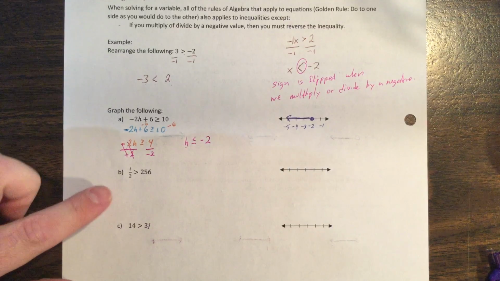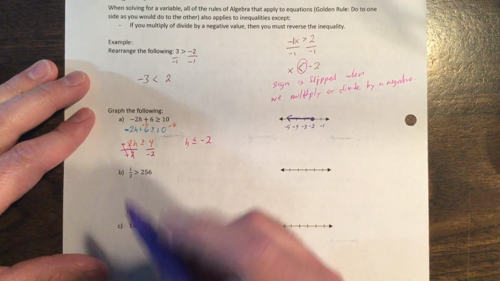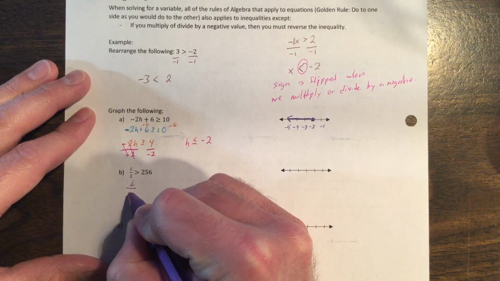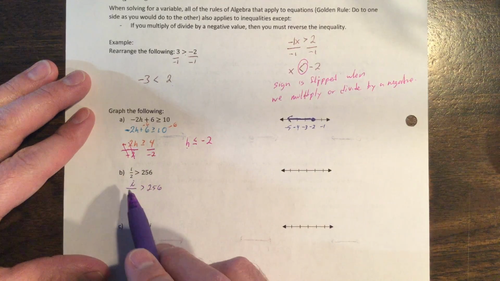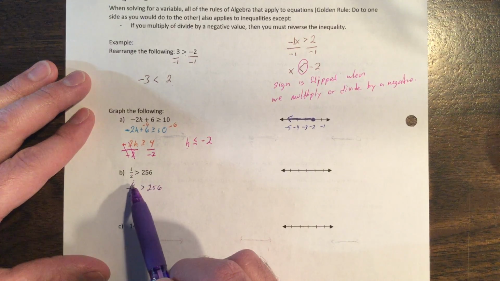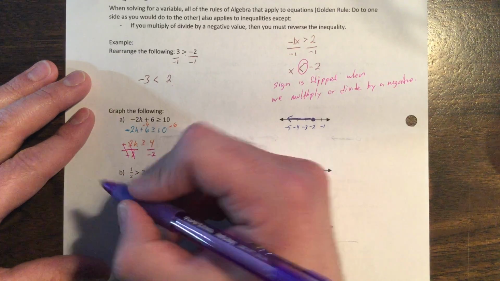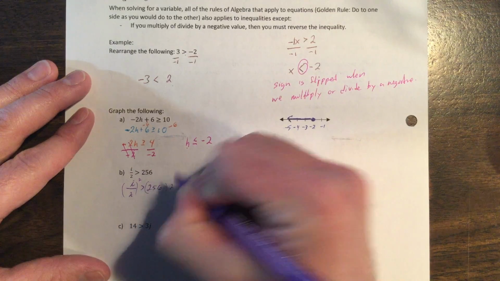The next one here, we have I over 2 is greater than 256. Well, that's a big number, but that's okay. We can deal with that. I'm just going to rewrite this again. 256. All right, now I over 2 means that we are doing I divided by 2. We want to get I all by itself, so we have to do the opposite of dividing. And so this will be multiplying this by 2 and multiplying this by 2.